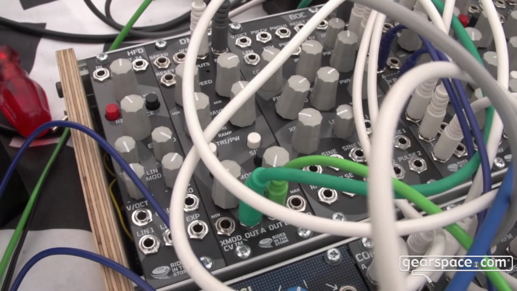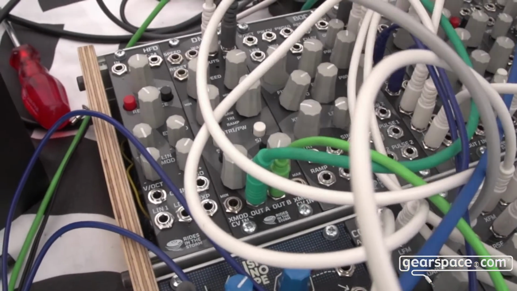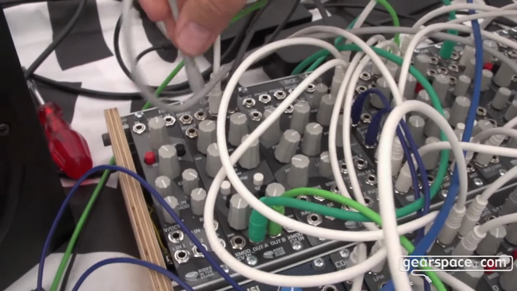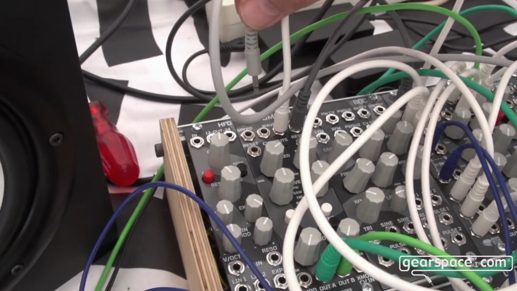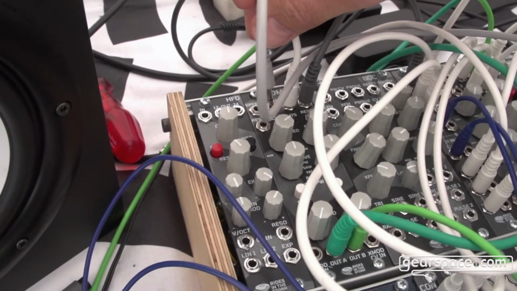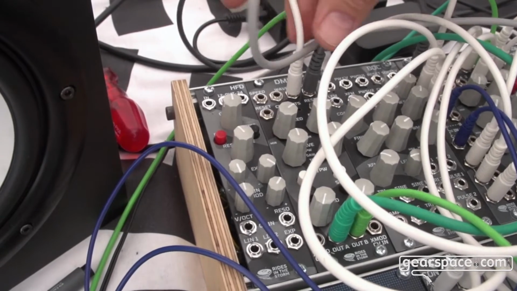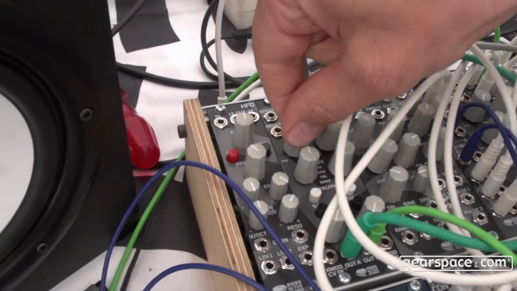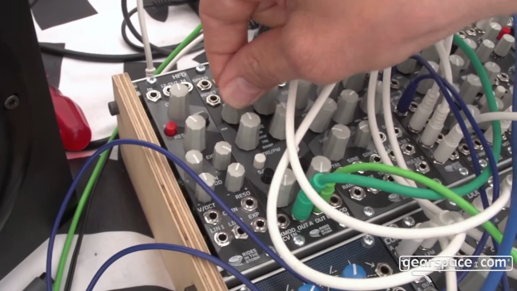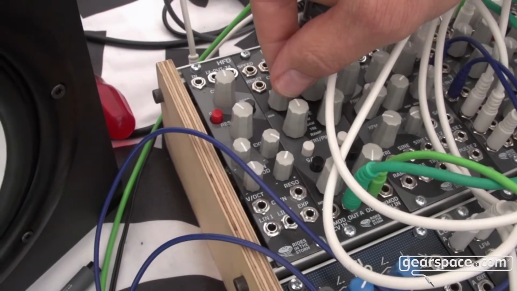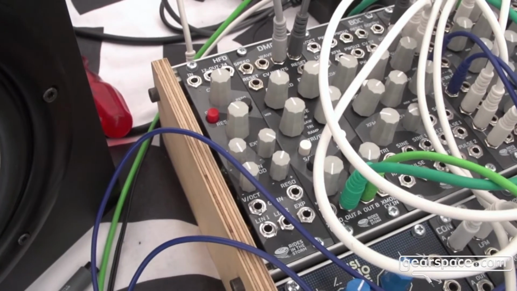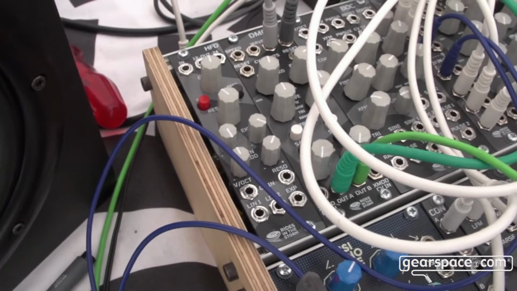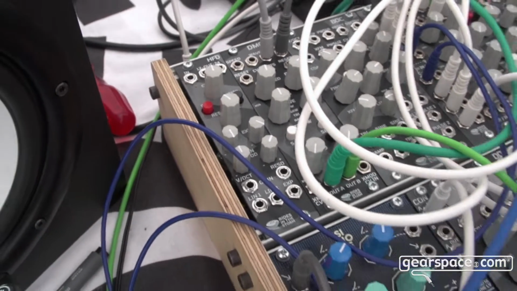And now I can modulate. Check another cable. This out. I want to modulate the waves. Now I can modulate the pulse width. Okay, this is the DMO.